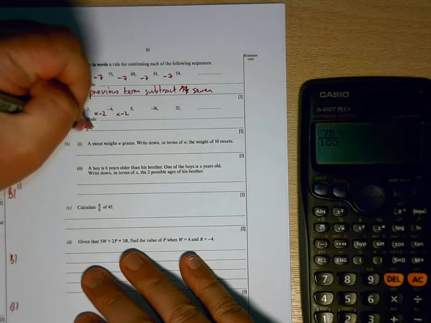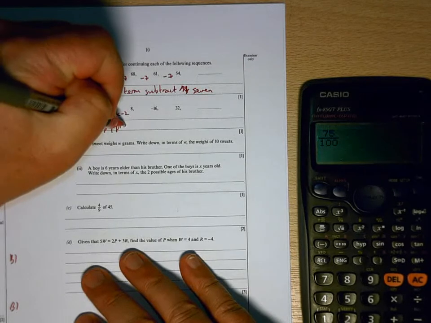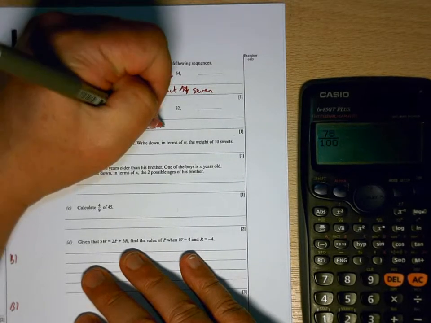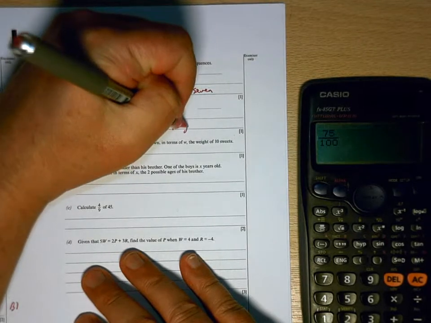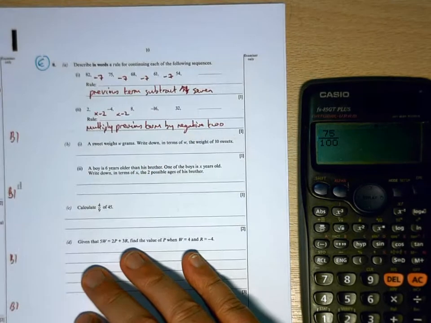So we're going to be multiply previous term or number by negative 2.